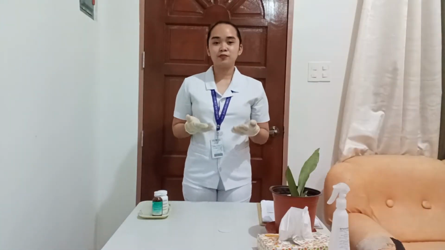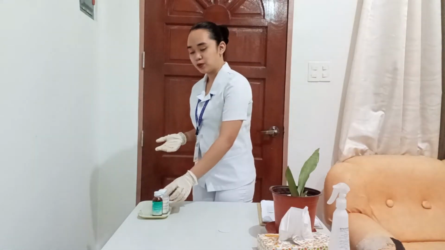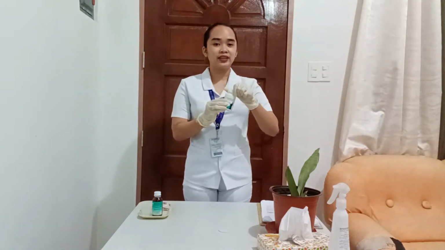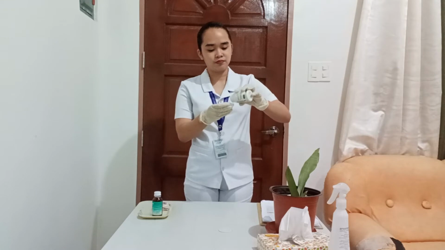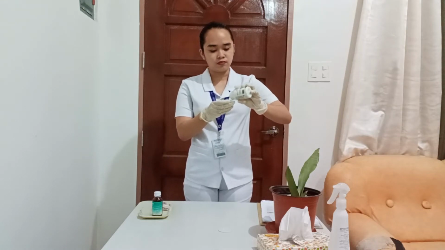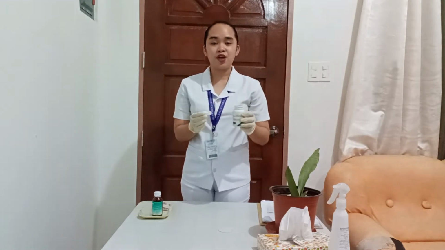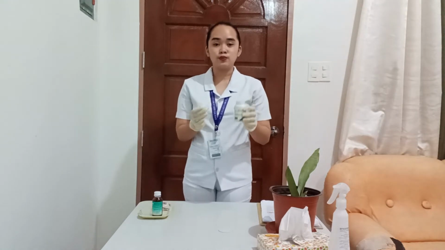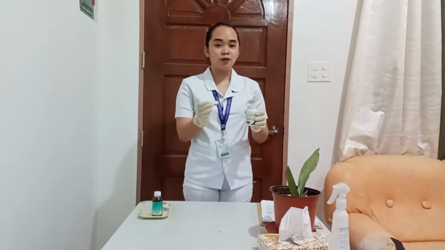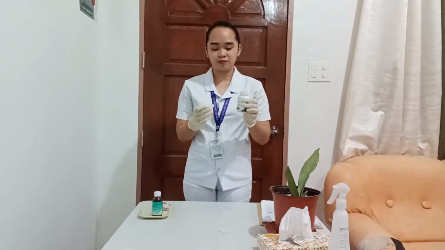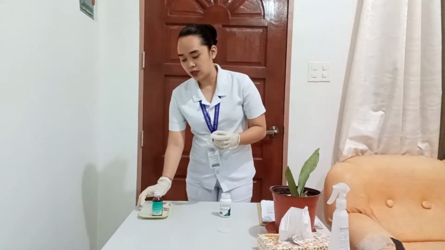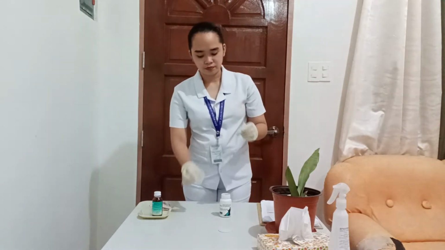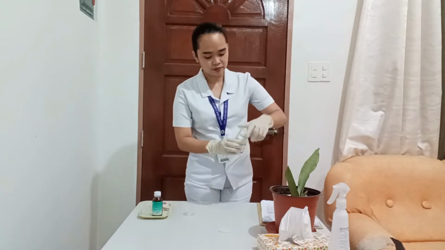For the preparation of the prescribed medication, for capsules or tablets in a bottle, gently shake the prescribed amount of capsules or tablets into the bottle cup. Once you have poured too many capsules or tablets into the bottle cup, you can place it back into the container. And once you have the right amount of capsules or tablets in the bottle cup, you can now place it into the medicine cup. And then close the container.